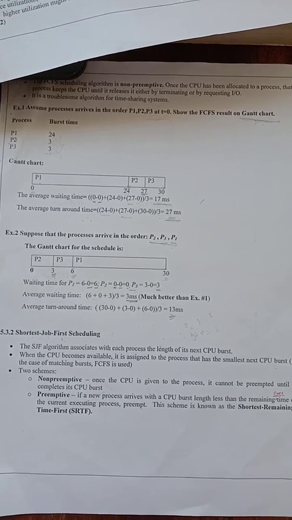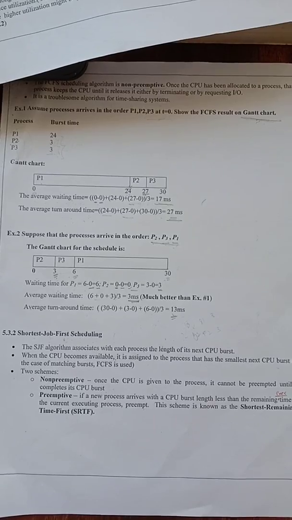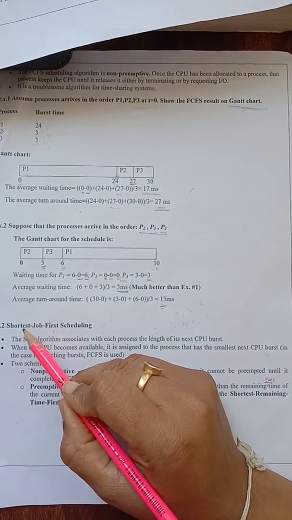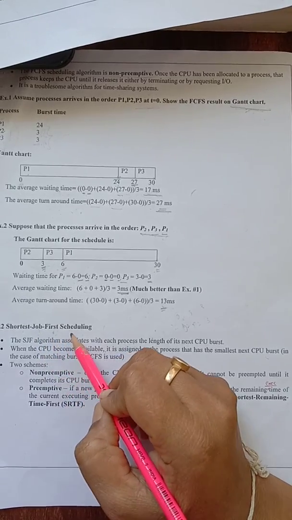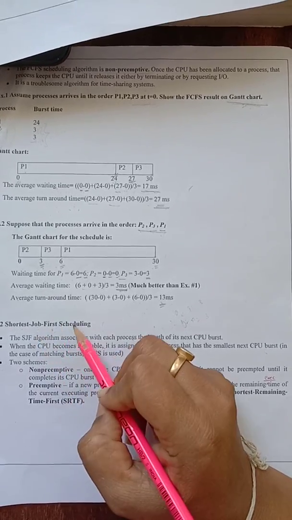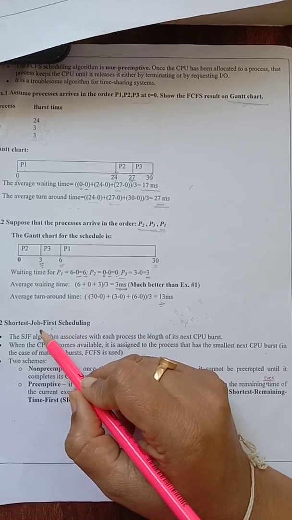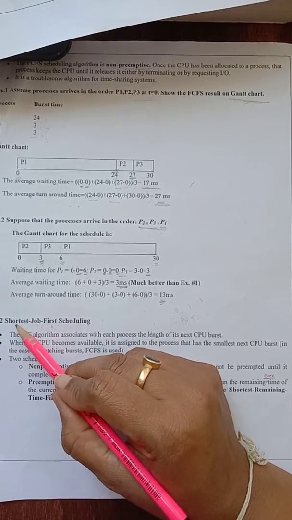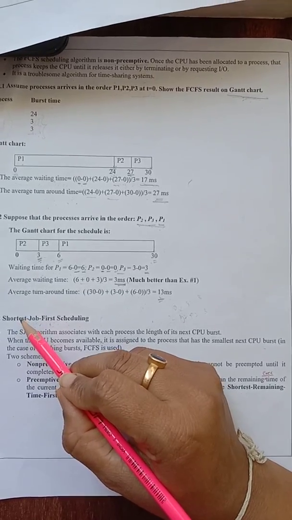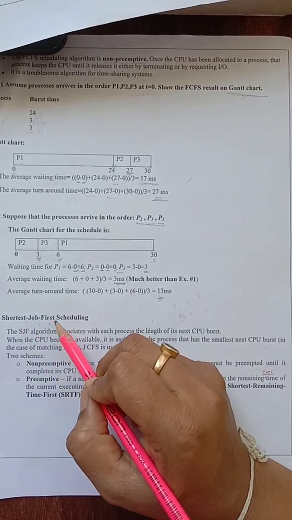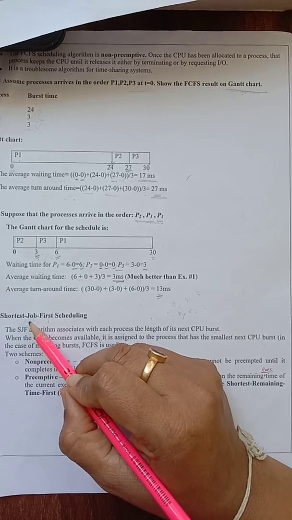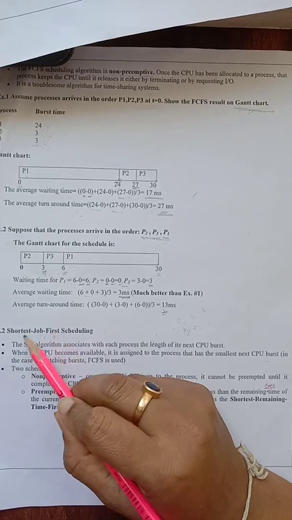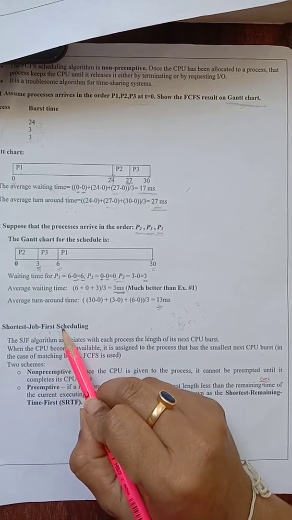Today we are just going to learn about the second scheduling algorithm, that is shortest job first scheduling. As the name itself indicates, the scheduling algorithm is always going to select the process which has the shortest CPU burst time. So that's what shortest job first is. The process with the lesser CPU burst time will be given the chance to use the CPU first. So that's the meaning of shortest job first algorithm.